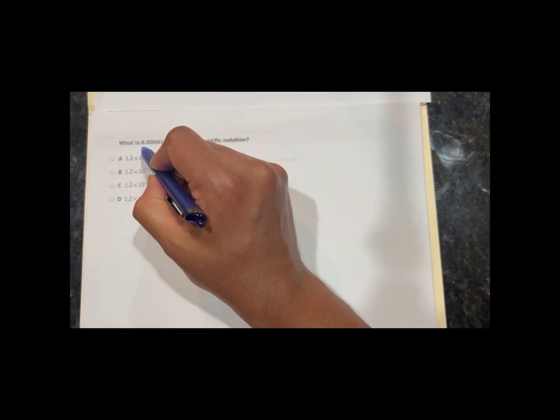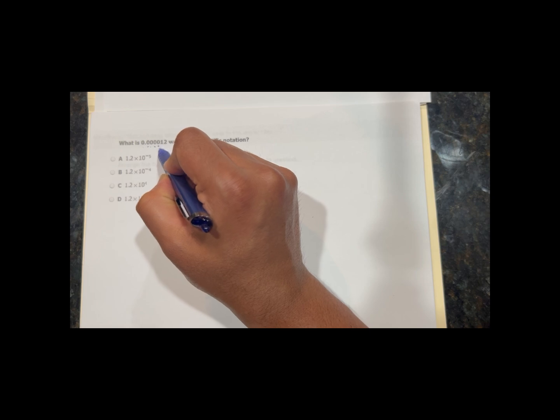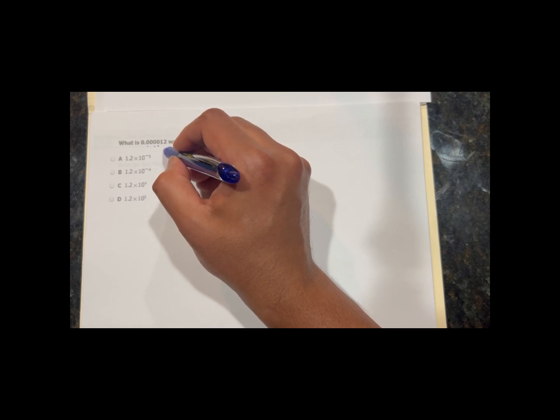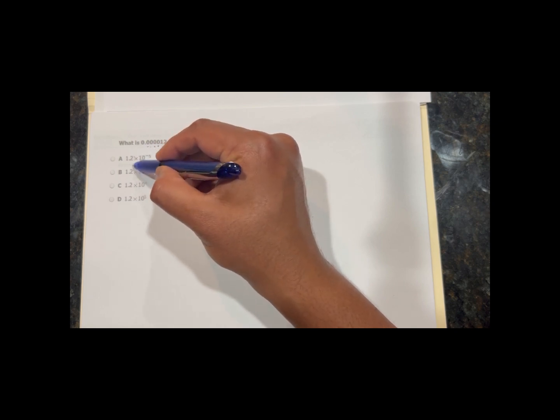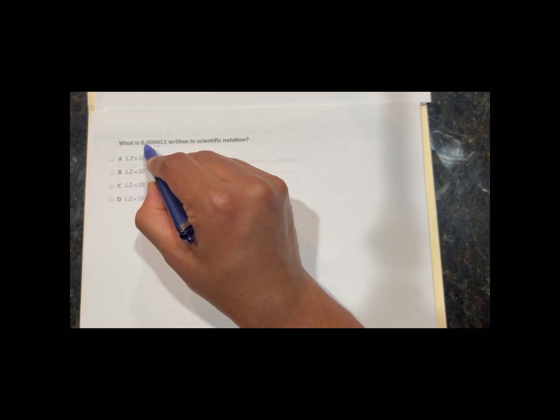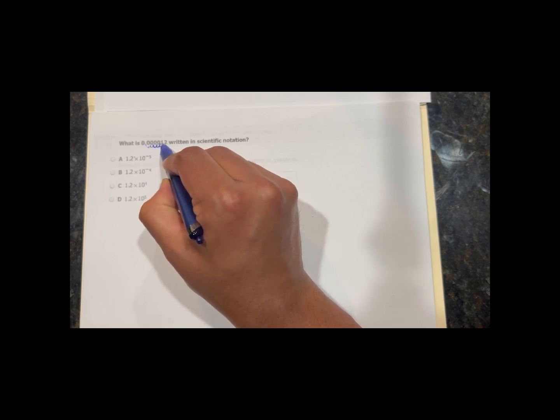What is 0.00001 2, that is, 4 zeros and then 1 2, written in scientific notation? Essentially, this is looking at exponents. So you could see from the answers it's all 1.2. So let's count the number of decimal places to get to 1.2. So that's 1, 2, 3, 4, 5.